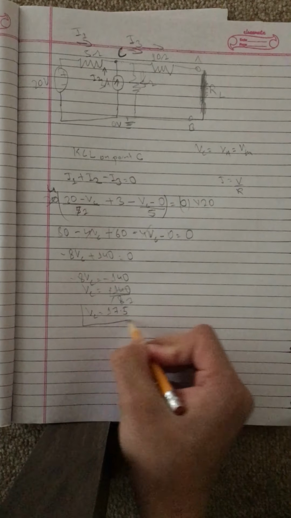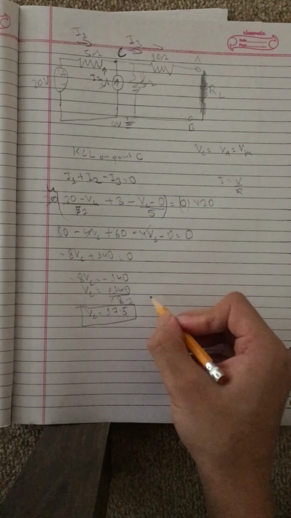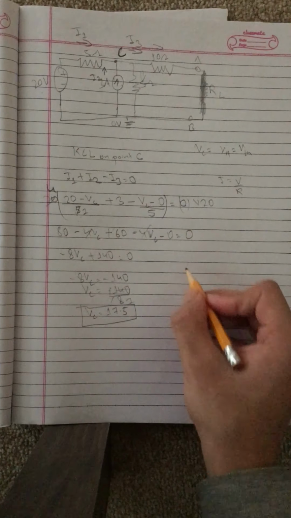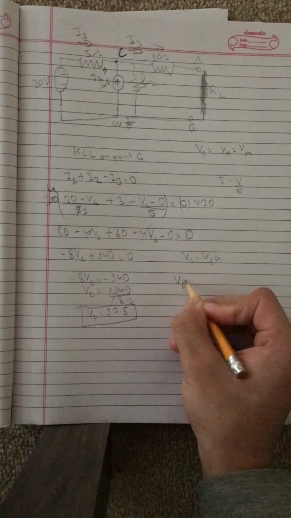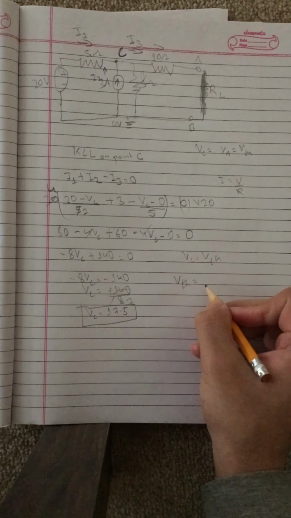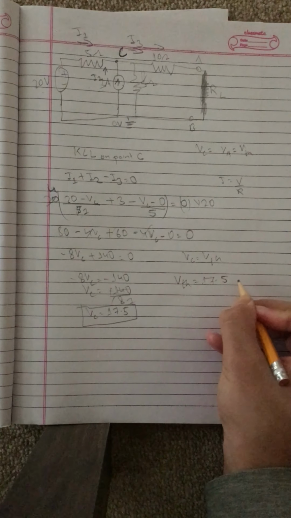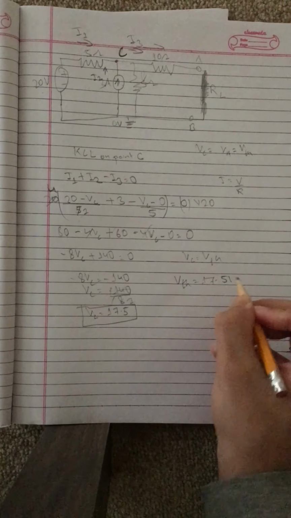So VC is 17.5, and as we know, VC is also equal to VTH. The Thevenin resistance for this circuit is 7.5.